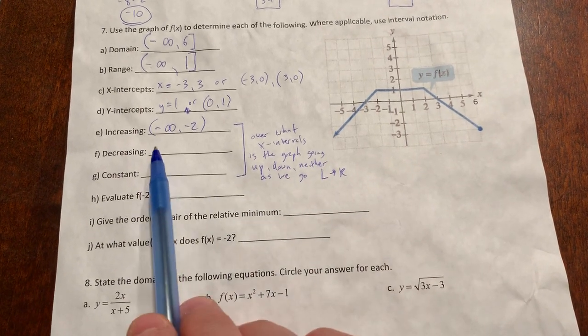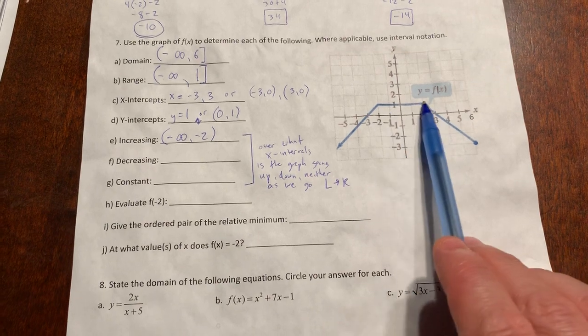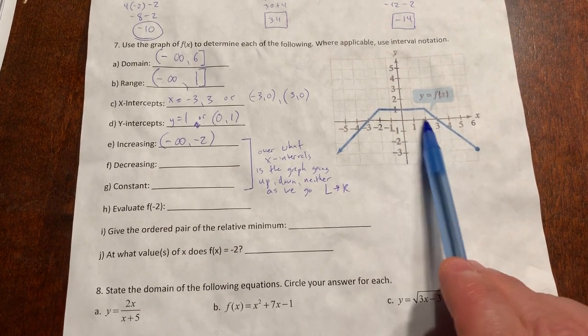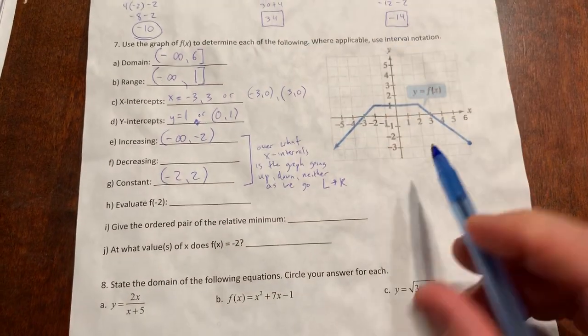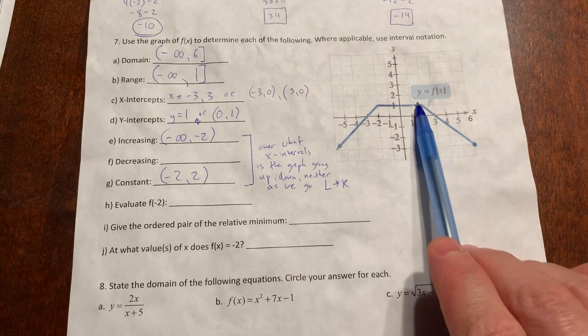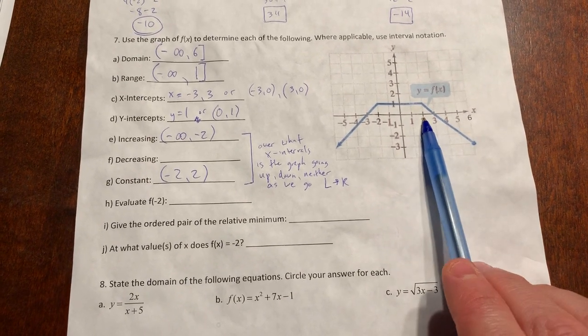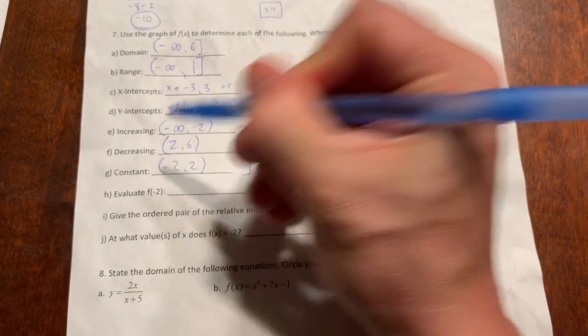All right. Decreasing. Well, as we go left to right, here's constant. So we know we're constant from negative 2 to 2. Remember, x interval. So we're constant from negative 2 to 2. And then we are decreasing, starting at 2 and going until 6, from here to here. That's 2 to 6. Decreasing from 2 to 6.